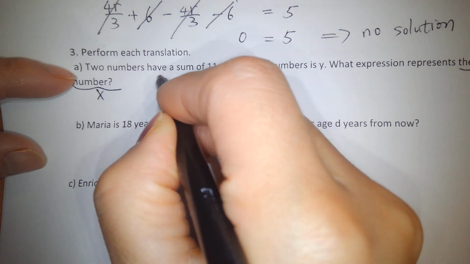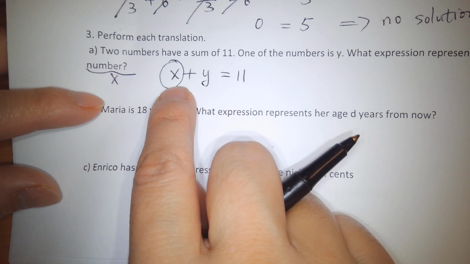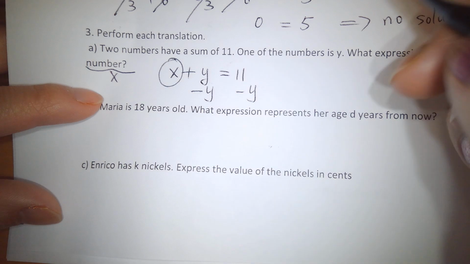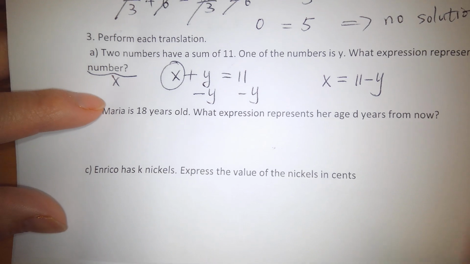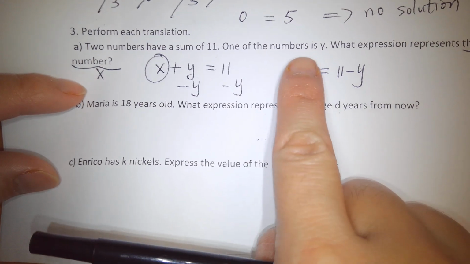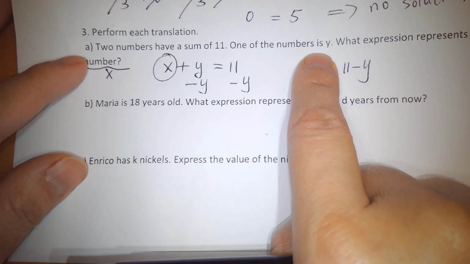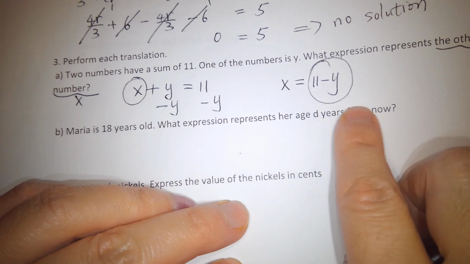So how do you solve for x? How to isolate x on one side? What do we do? Subtract y from both sides. We'll have x equals 11 minus y. We're done. So what is the expression that represents the other number? 11 minus y, right? These two numbers add up to 11. One number is y. How about the other number? The other number should be 11 minus y, right? So that gives us x. So the answer is 11 minus y.